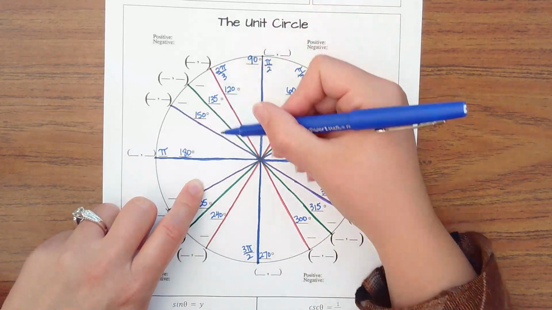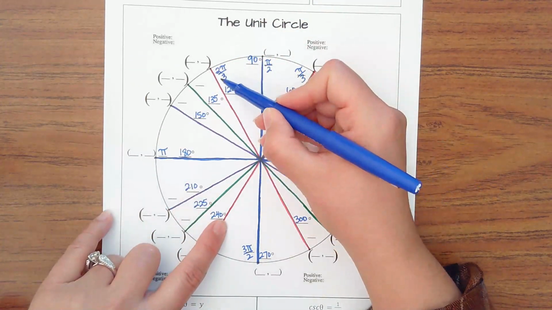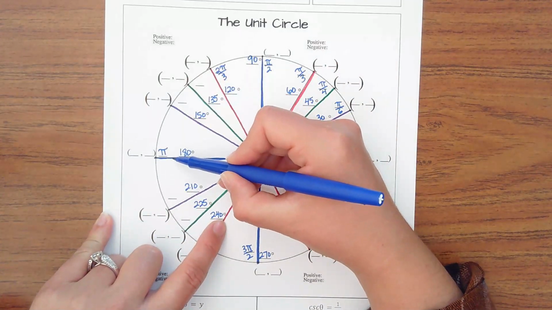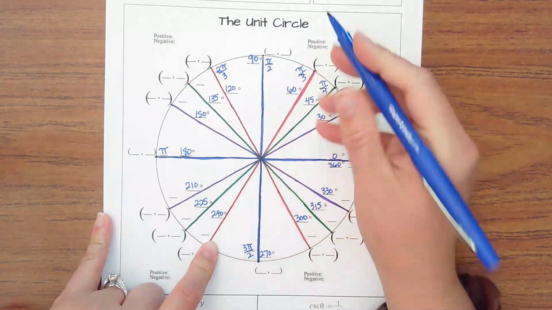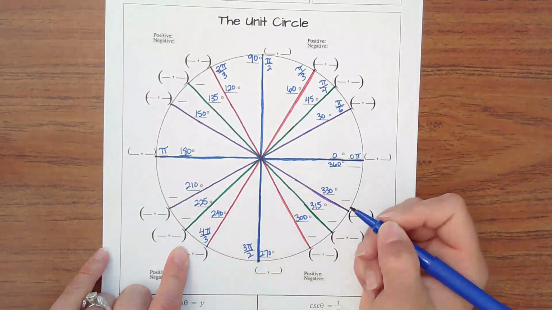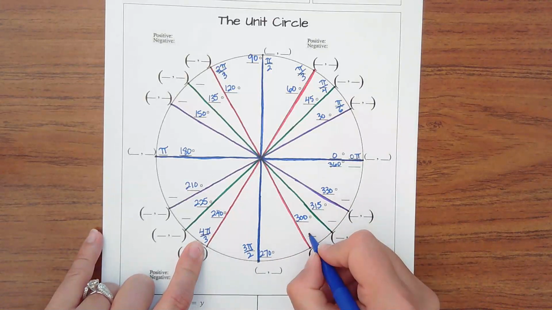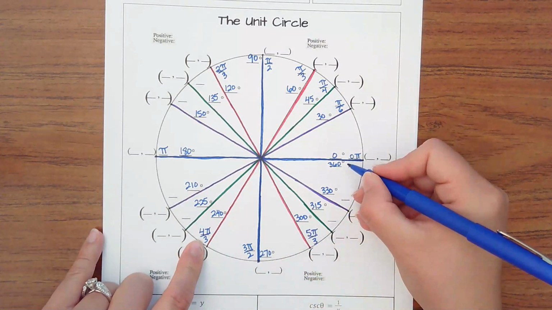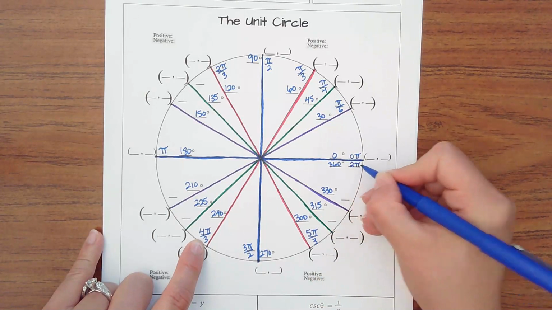And then I'm going to jump down here to the 240 because this is 2/3. 180 would be 3/3, which is our whole pi. Then 3/3 plus another third would be 4/3. So 4 pi over 3. And then I have 5/3. 5 pi over 3, because then another third would be 6/3, which is 2 pi.